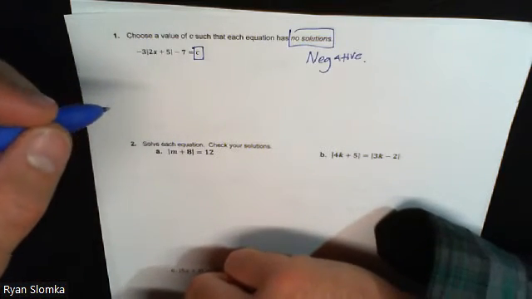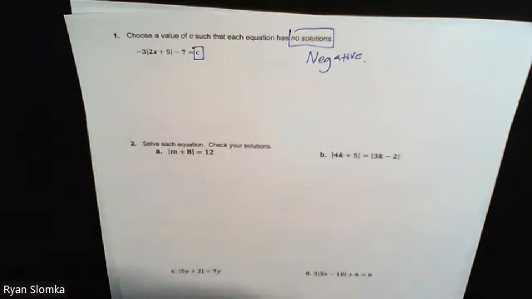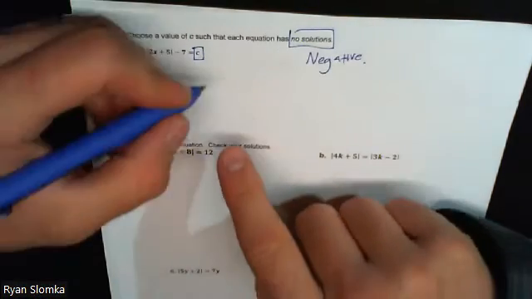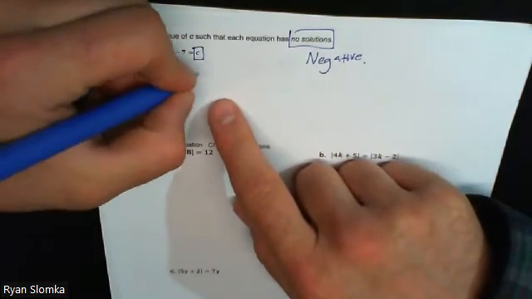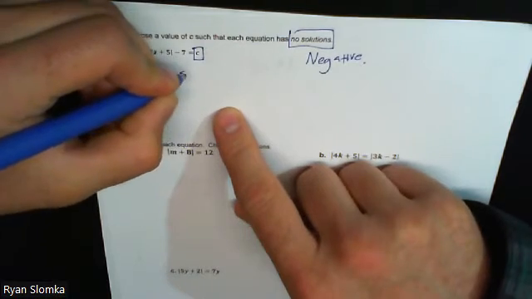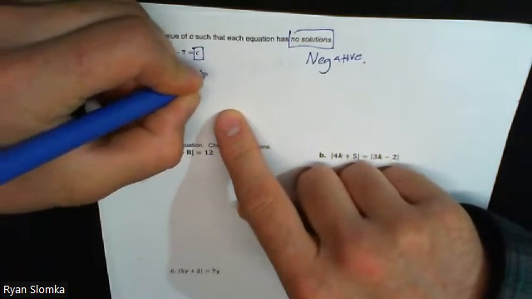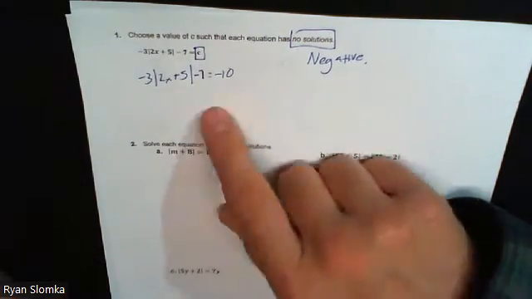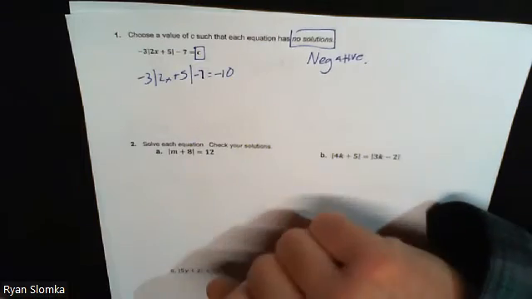So if you take a negative number and you put it there, hold on one second. Like if we pick negative 3, |2x + 5| - 7 equals negative 10. There's your value right there. That's a negative number for sure.